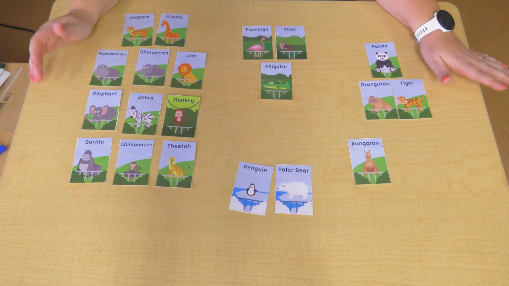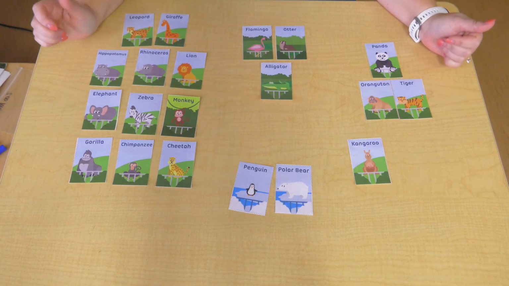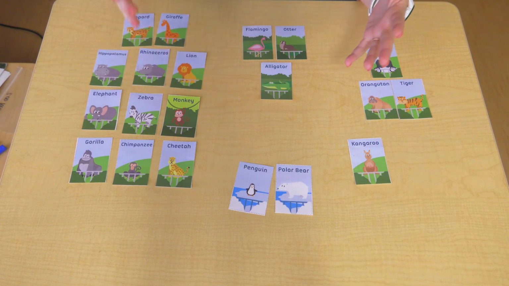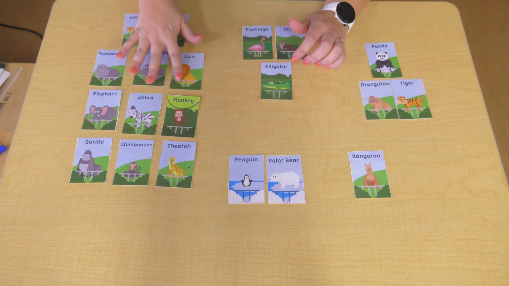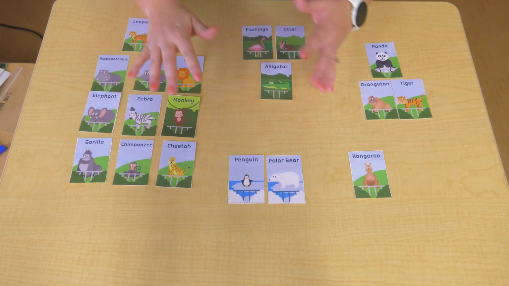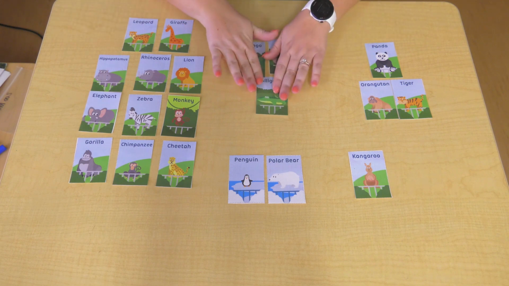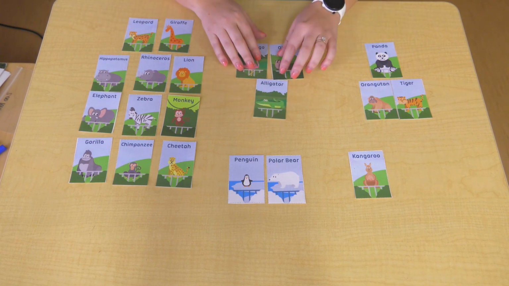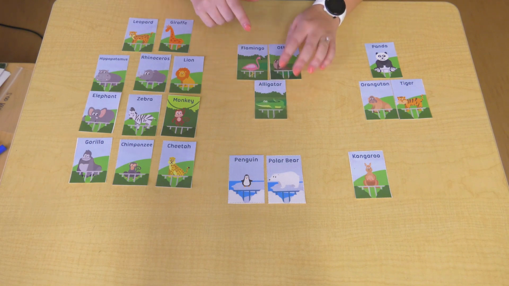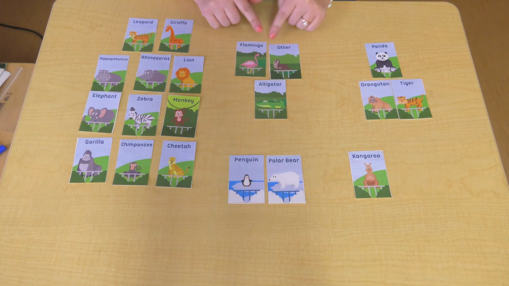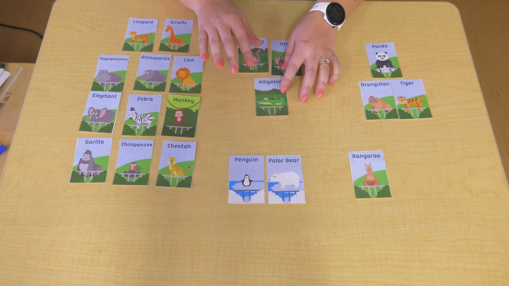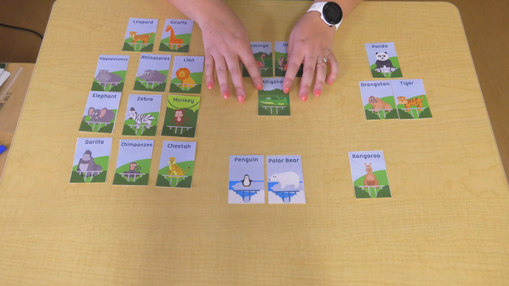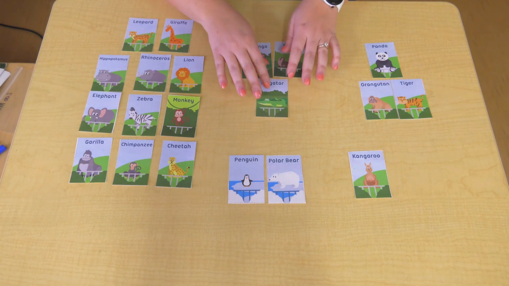On the table, you can see that we have a bunch of different animals that we might see at the zoo. All of these animals we can see at our local Kansas City Zoo. I have the animals broken up into different groups. These groups are the different areas of the zoo. So first we have a North American section. That's where these animals originally come from. We have a flamingo, an otter, and can you tell me the name of this animal? This is an alligator. All of these animals live in the North American region of the Kansas City Zoo.